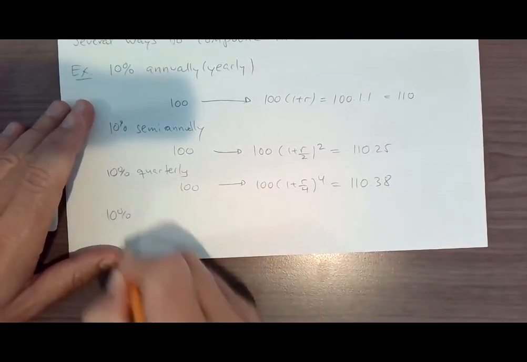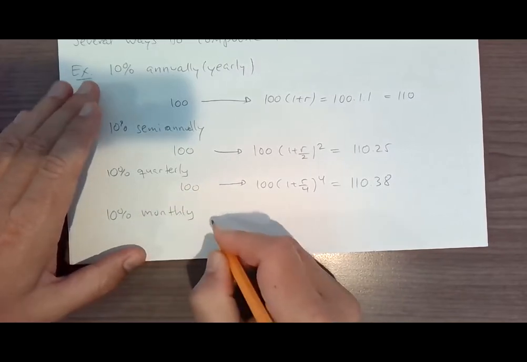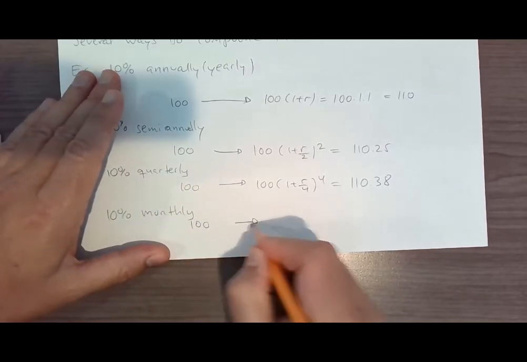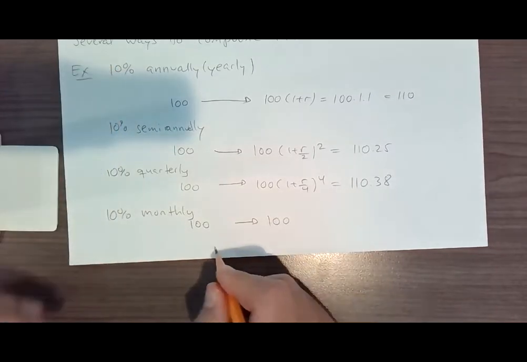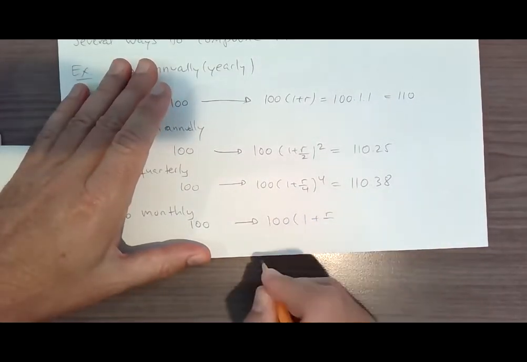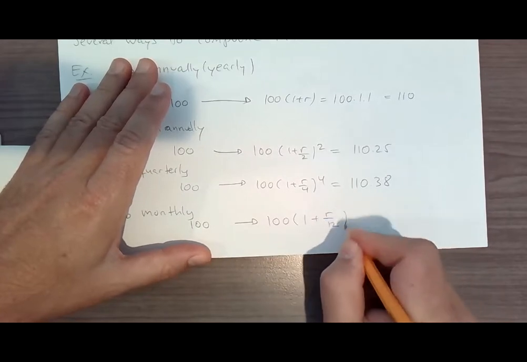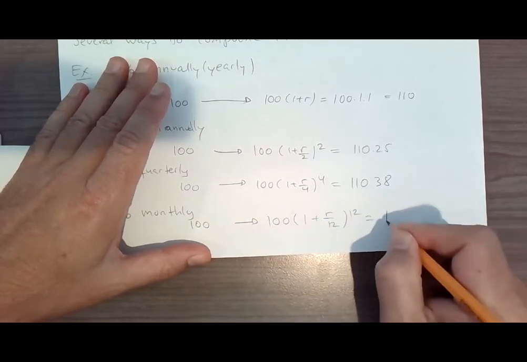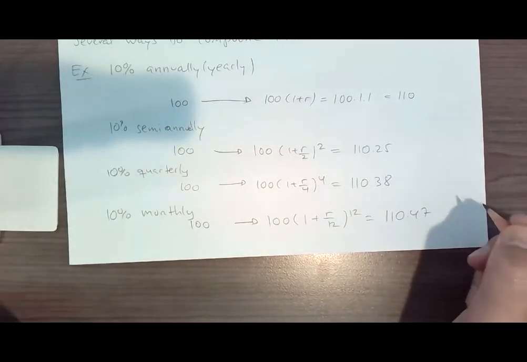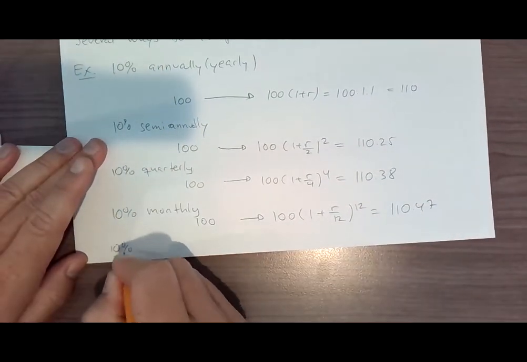You can do 10% monthly. You put $100 in, and at the end of the year you're going to have 100 times (1 plus R divided by 12) to the power 12, and it's going to grow up to 110.47. And then finally, you can do the 10% continuously.